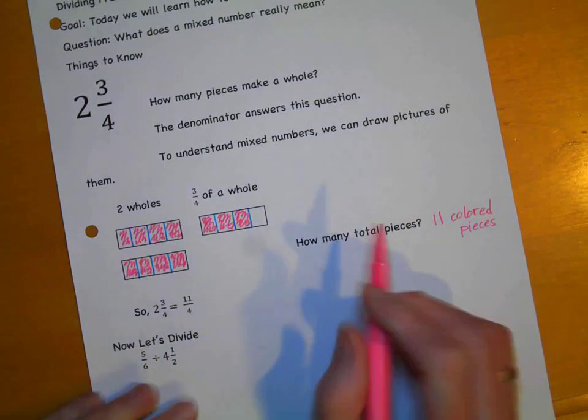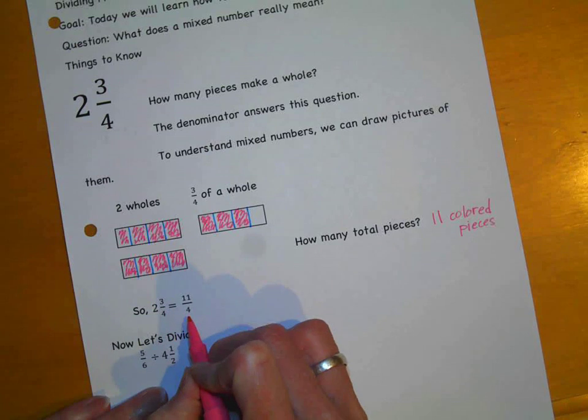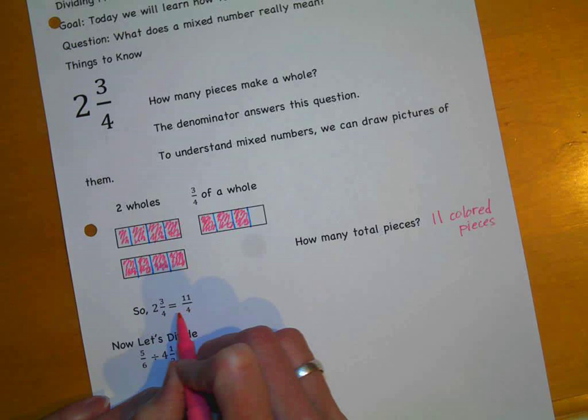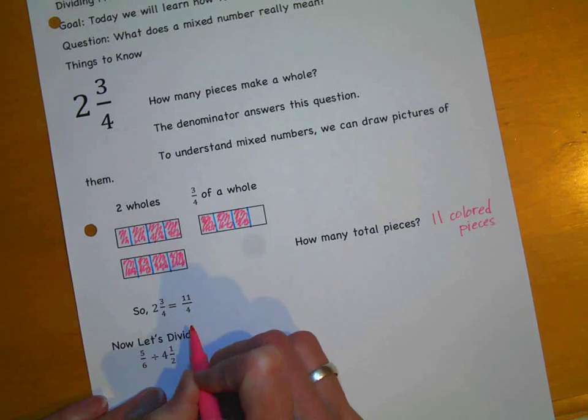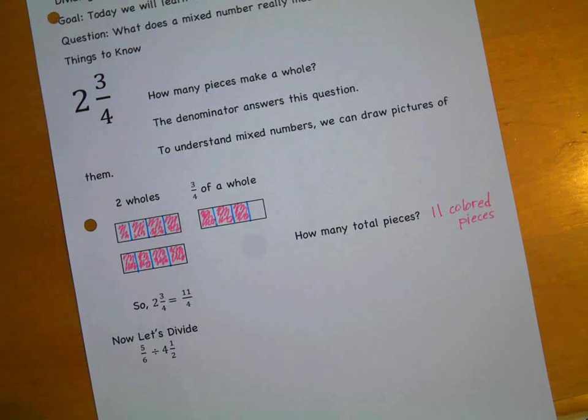There are 11 colored pieces, so that's how many we have, and then the denominator never changes, so the denominator has to be fourths. So 2 and 3/4 is equal to 11/4. And now you know what a mixed number truly is, okay?